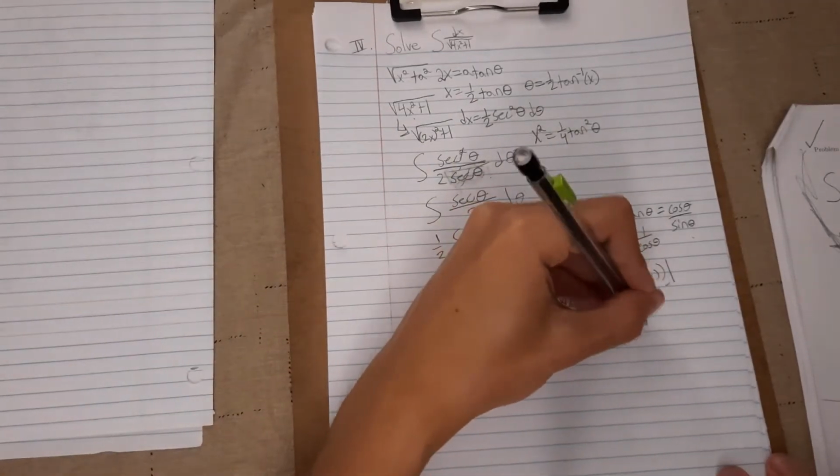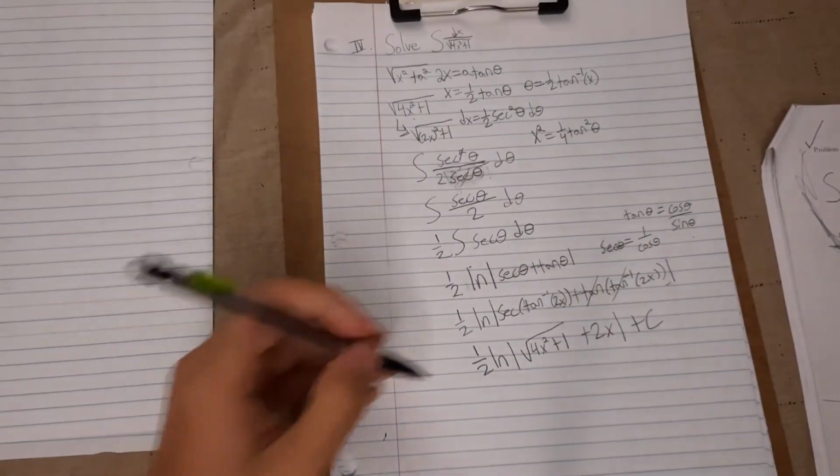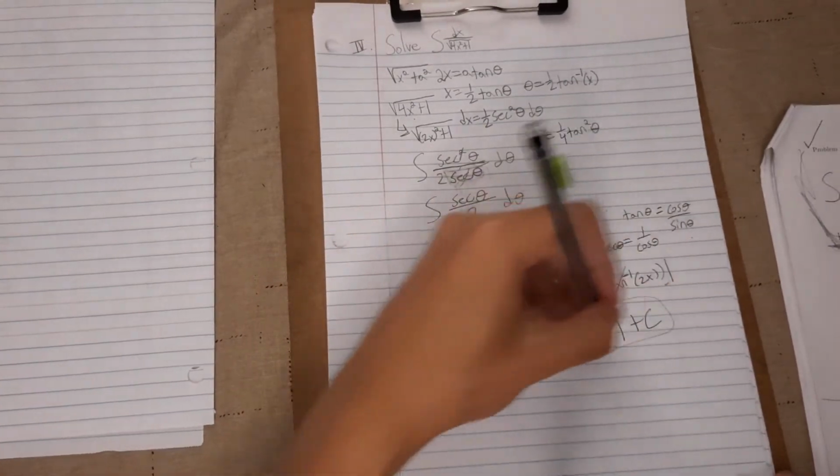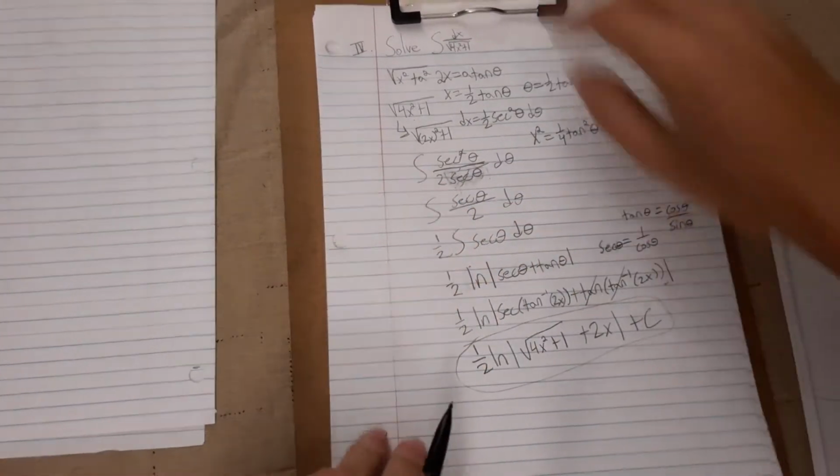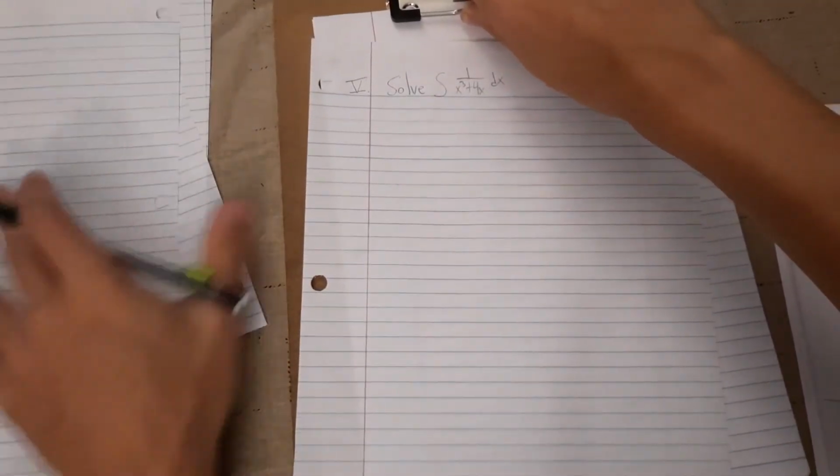And then you add c because it's an indefinite integral. That's how you solve that problem. We're around halfway there now.